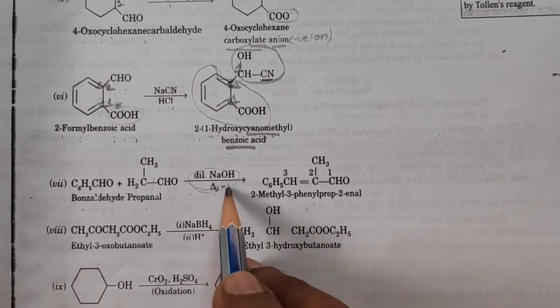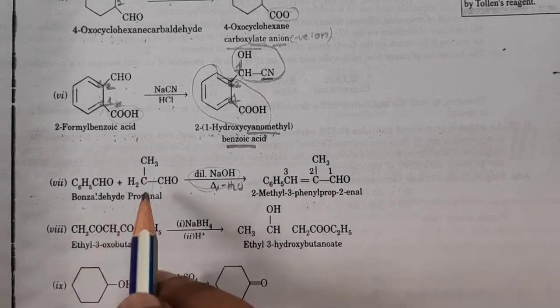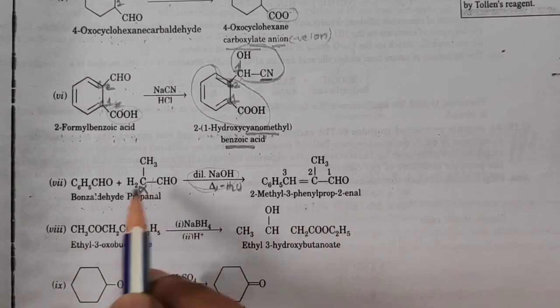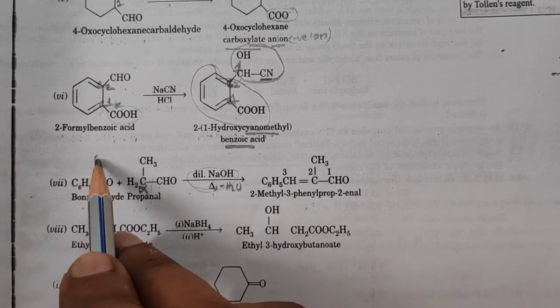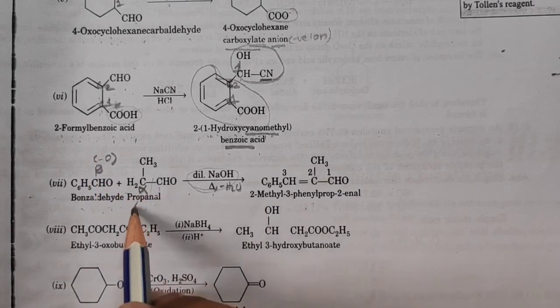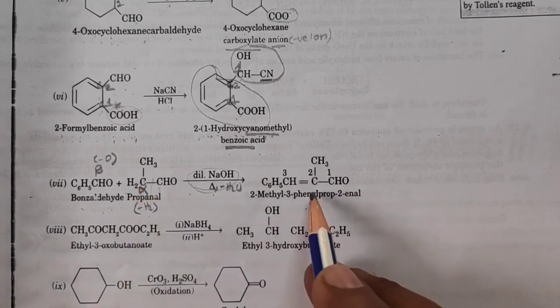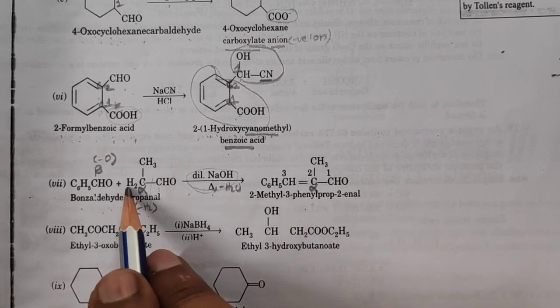When you heat this, there will be removal of a water molecule. So an easy way you can remember this: this one is your alpha carbon and this is your beta. From beta you remove oxygen and from alpha carbon you remove 2 hydrogens. H2 you remove. So what will happen? This is your alpha. See, all hydrogens are removed from here.